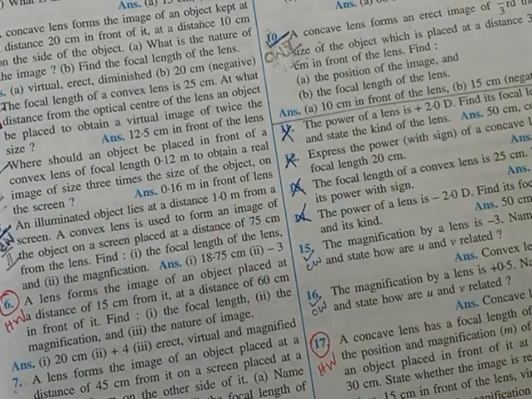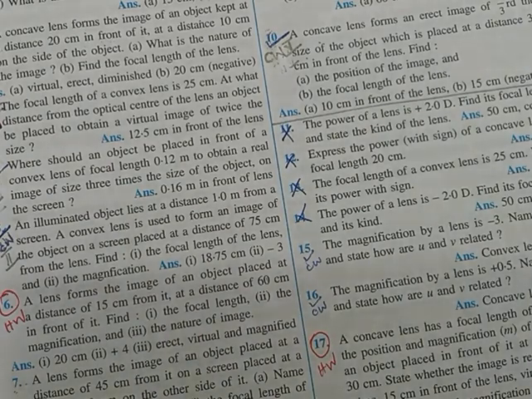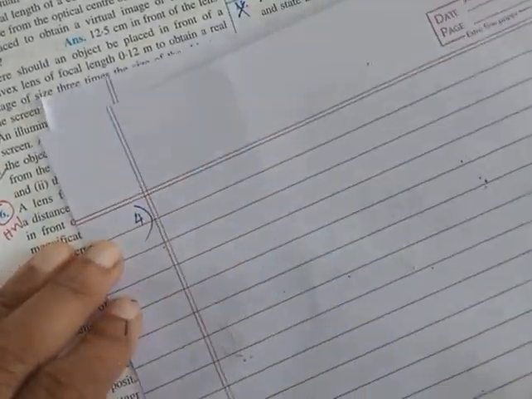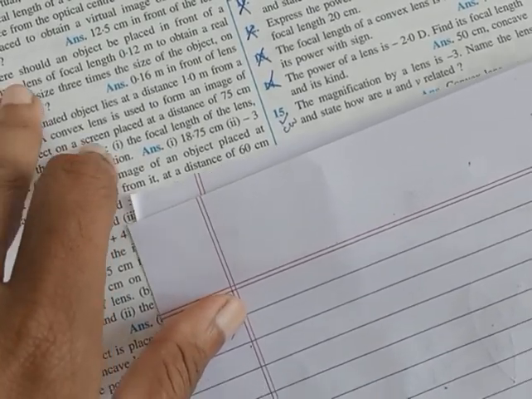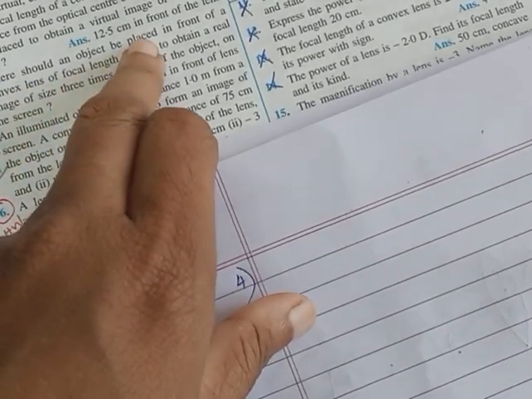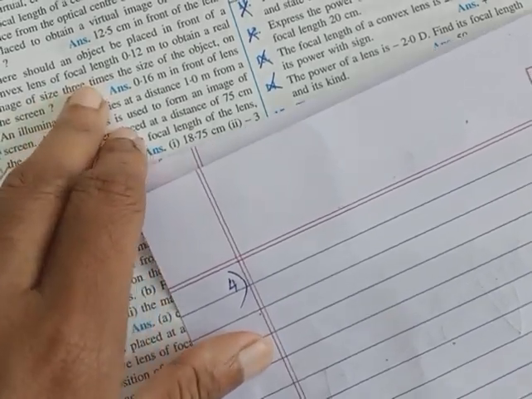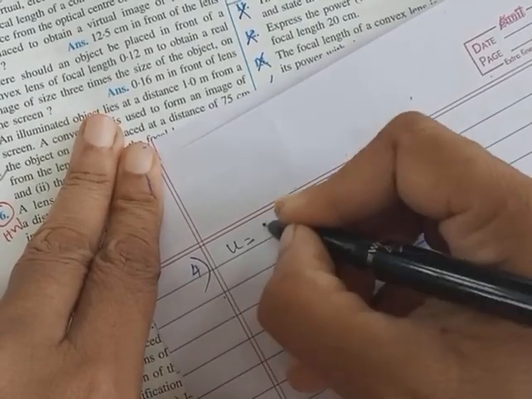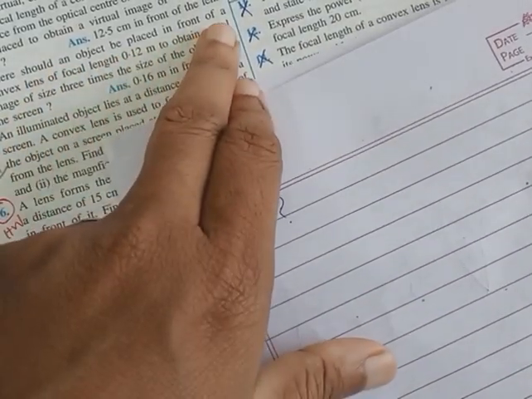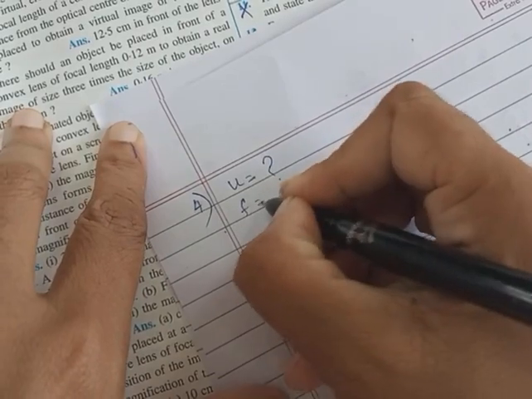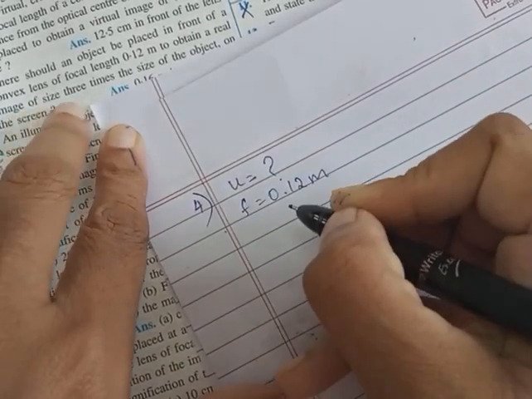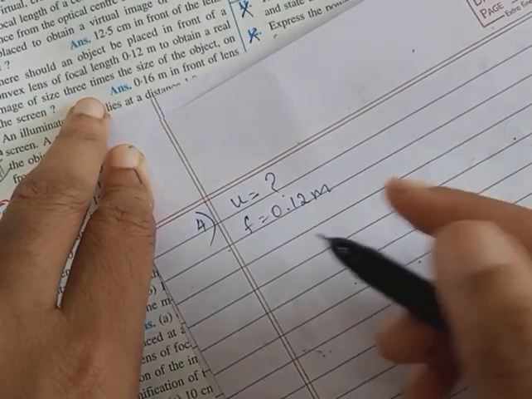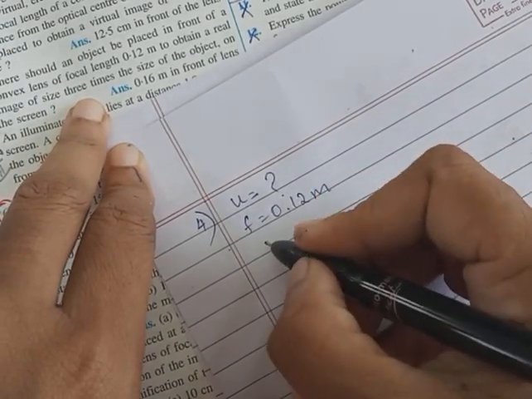We'll go to the fourth numerical. I'm trying to solve all the difficult ones so that the easy ones I thought of giving as homework. Now the fourth one: where should an object be placed in front of a convex lens? So object distance is asked. In front of a convex lens of focal length 0.12 meter to form a real image of size 3 times the size of the object.